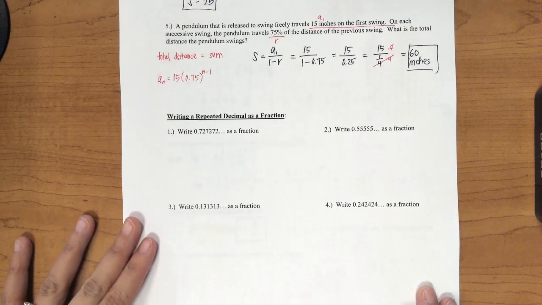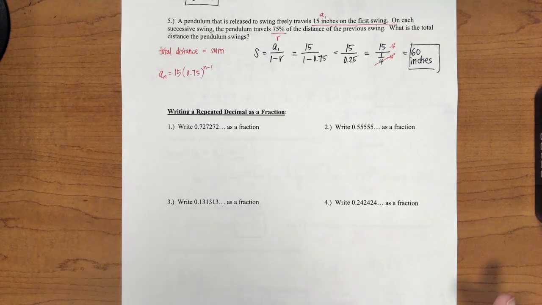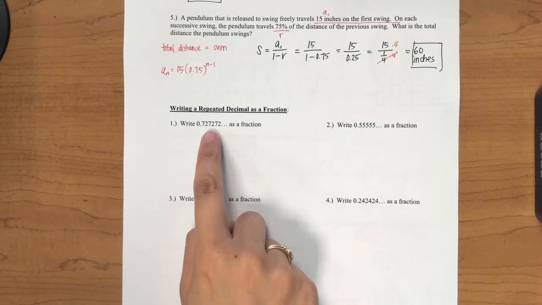Okay. This last part we didn't get to in class today, but I'm just going to record the video so I don't have to re-record the whole video next year. What we're going to do at this last part is write repeated decimals as a fraction.